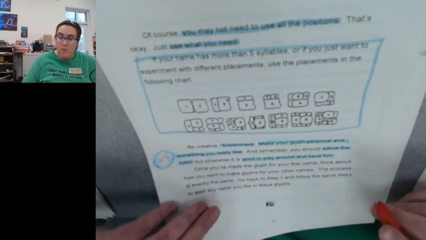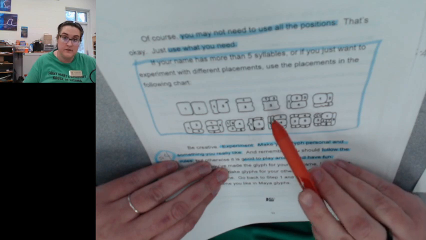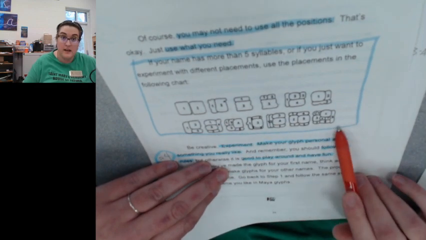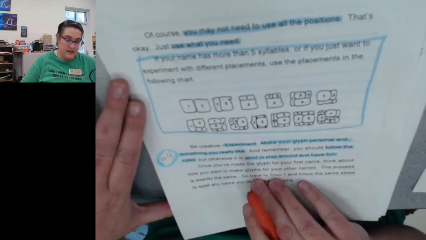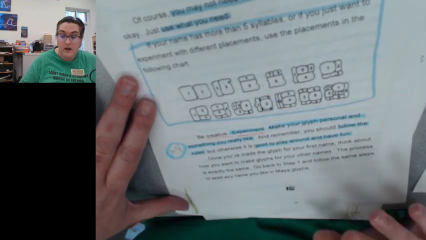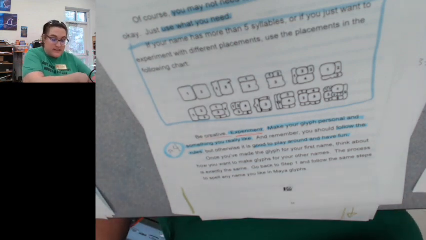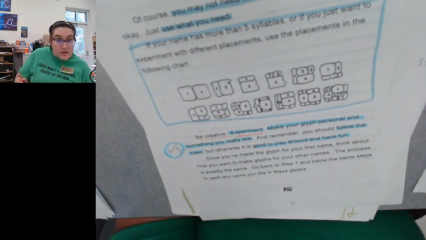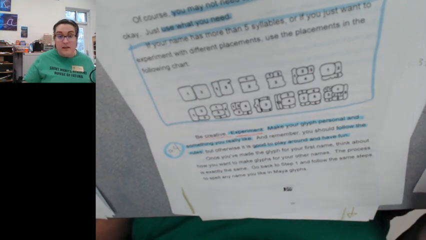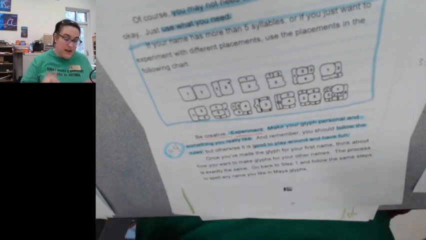If you've got more than 5 syllables, it does give you some different layouts that you could try. And it also says, hey, you can be creative. You can experiment, just like I've been telling you. I'm mostly wanting to see that you guys try something out. If something gets lost in the details, I am not going to be picky in this circumstance. So play around with it.